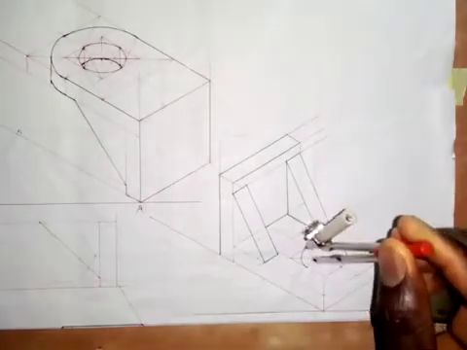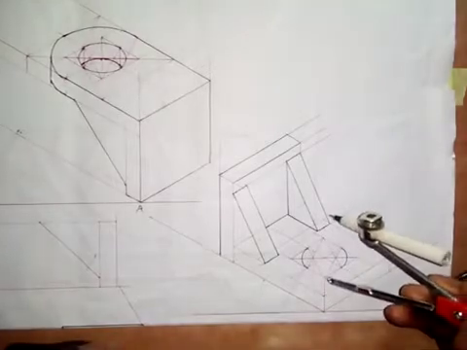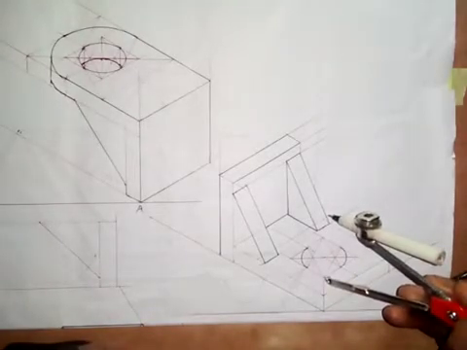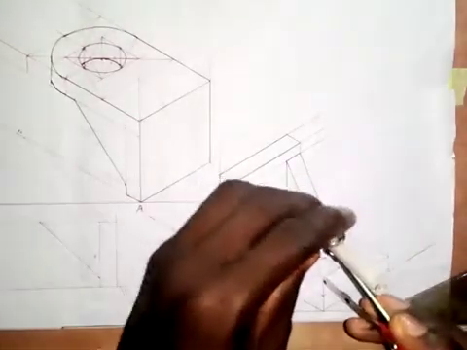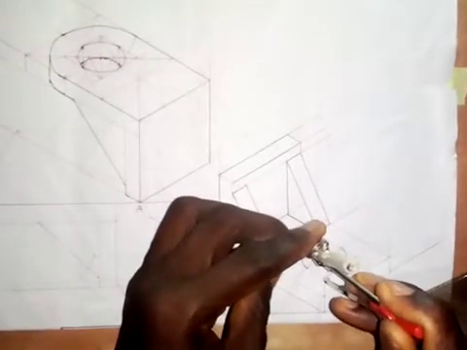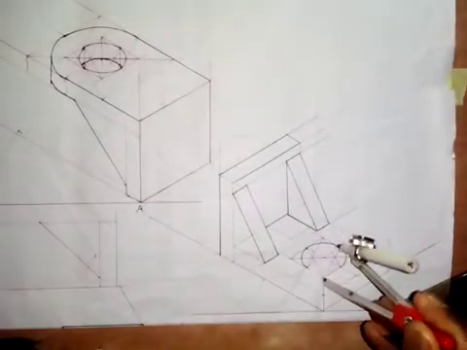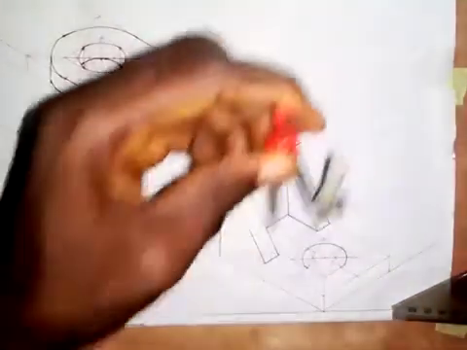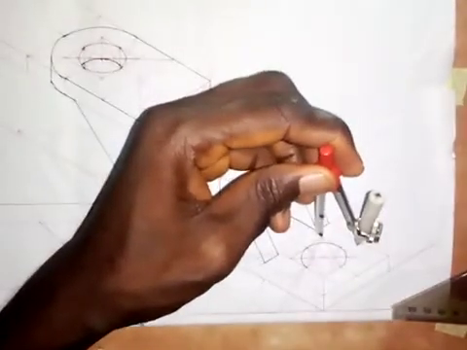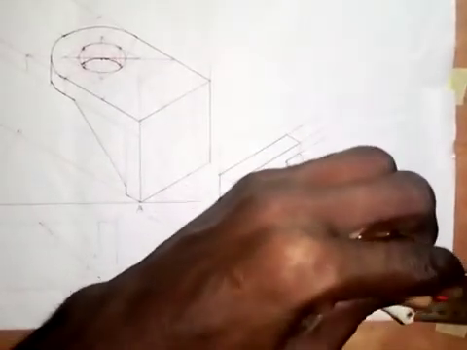Okay. So the next thing I'm going to do is I put the pinpoint on my compass here, and I will extend it to this point, where this arc touched the line, so I will turn it like this. Okay, then I'll bring it here, and it touches this, I will turn like this.